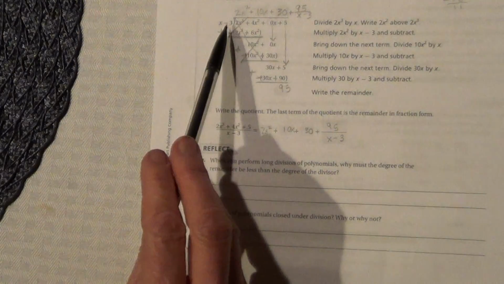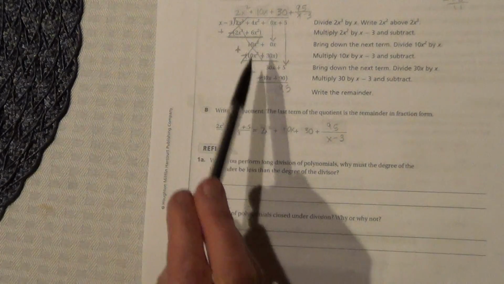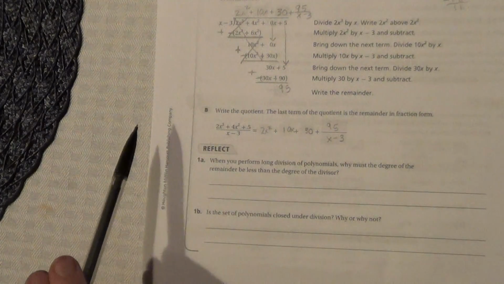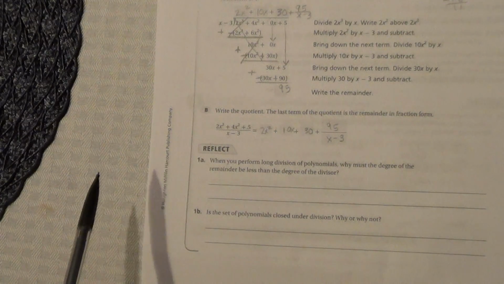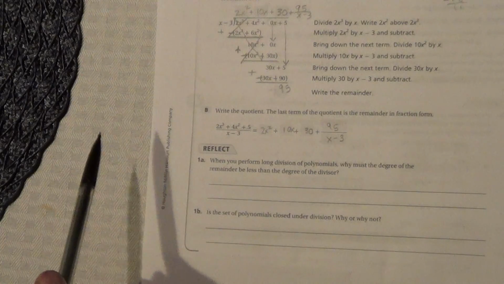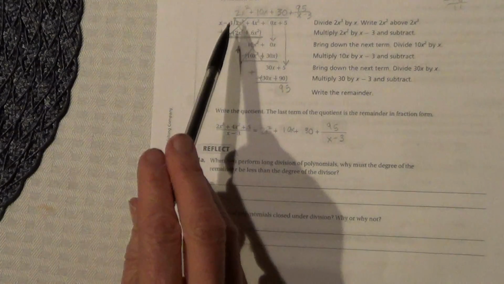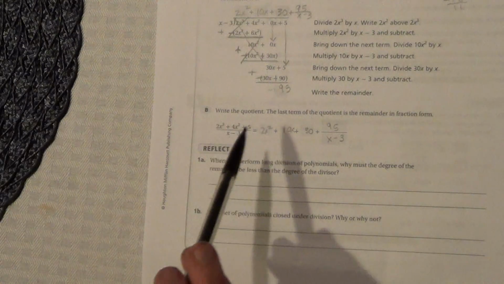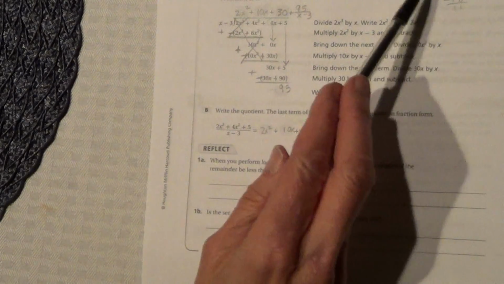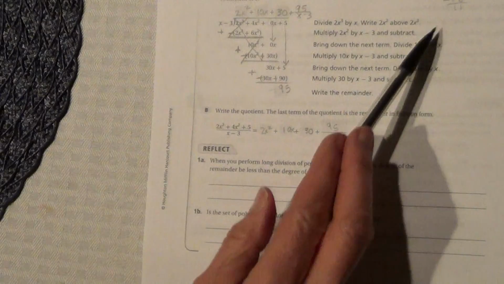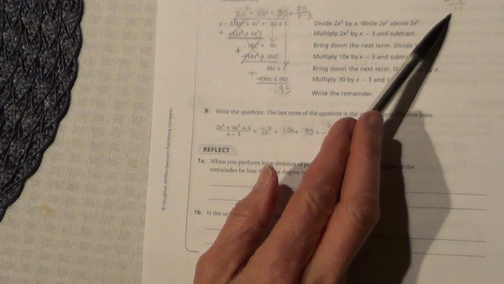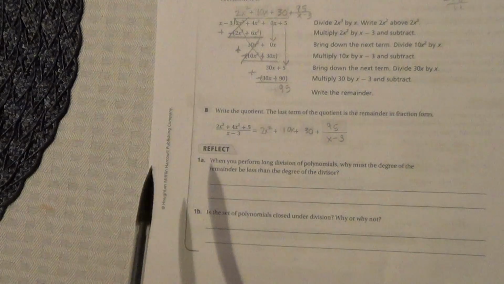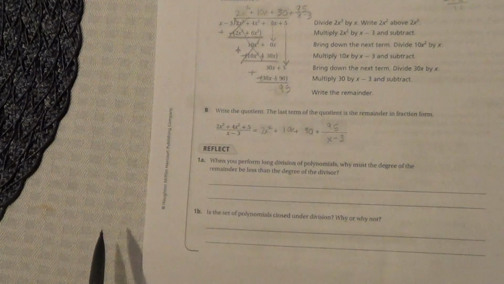The reason is because x could go into x. When it becomes a degree less than the divisor, then it shows you that your divisor can't go into it any further. It'd be like a number bigger than 18 on this original problem. You know, 18 could go in there again. If you have an x in here, then you know it can go in again. Here it could go into that x.